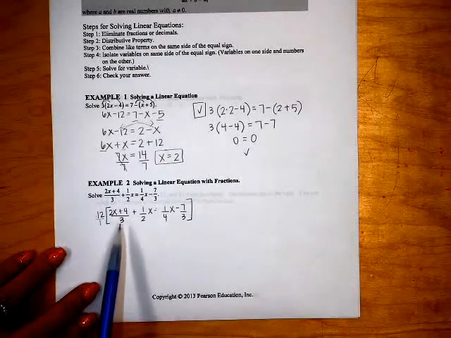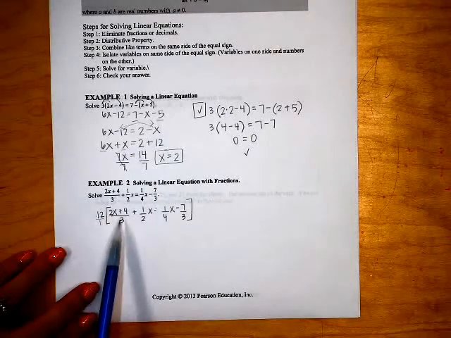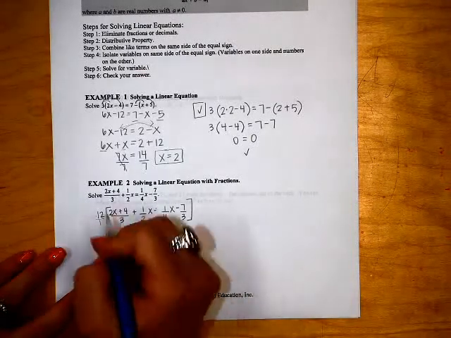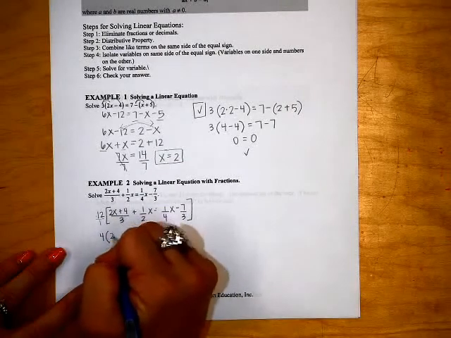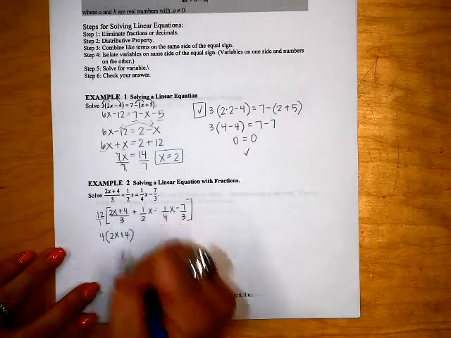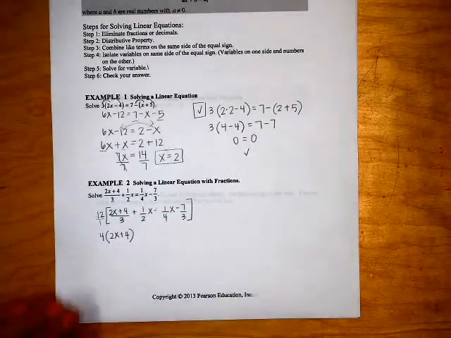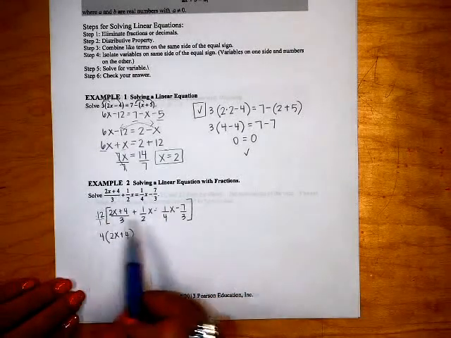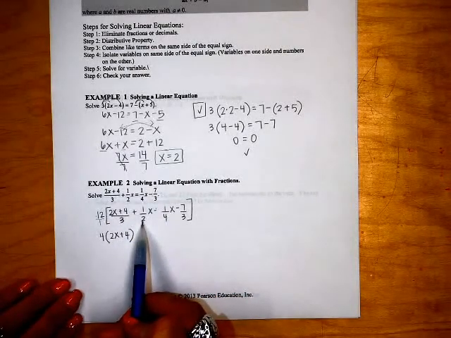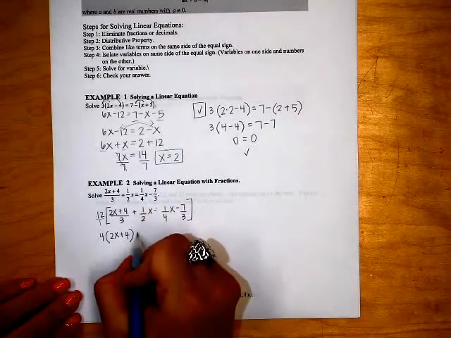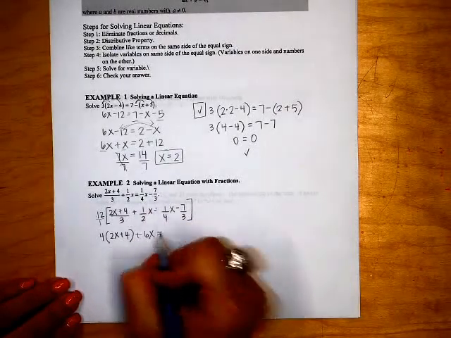So for the first term here, if we say 12 divided by 3, we get 4. So you know that you're going to say 4 times 2x plus 4. And for your second term, if we say 12 divided by 2, that gives you 6. So you know you're going to say 6 times 1. So that's going to give you 6x.